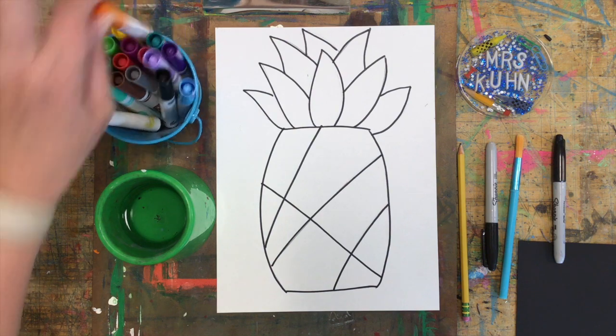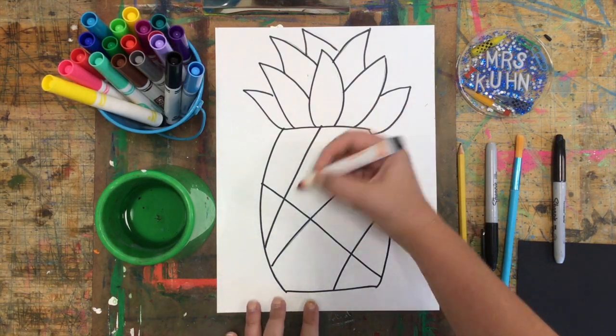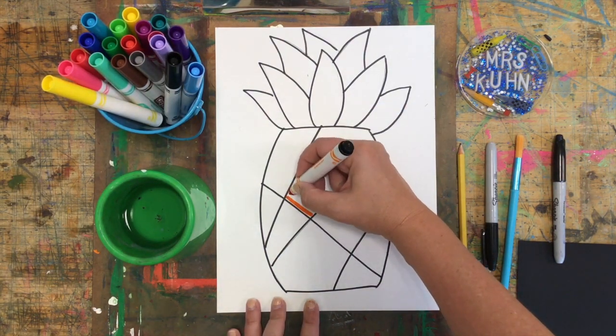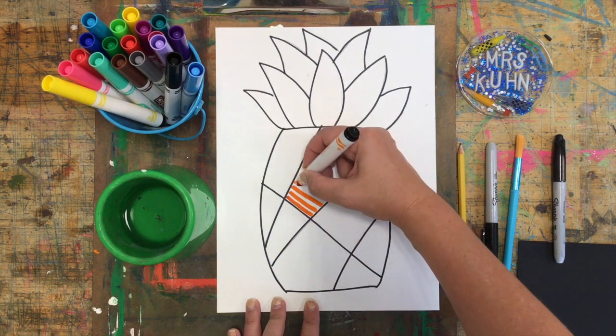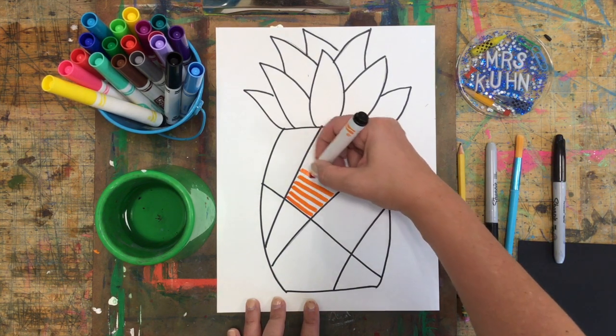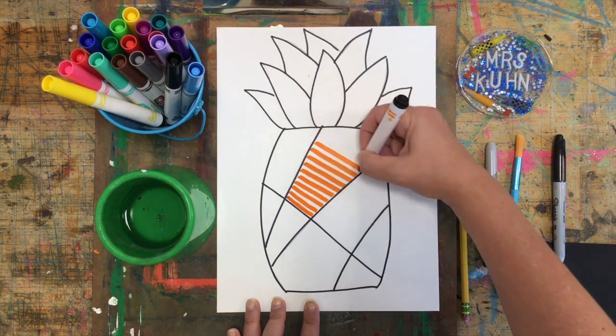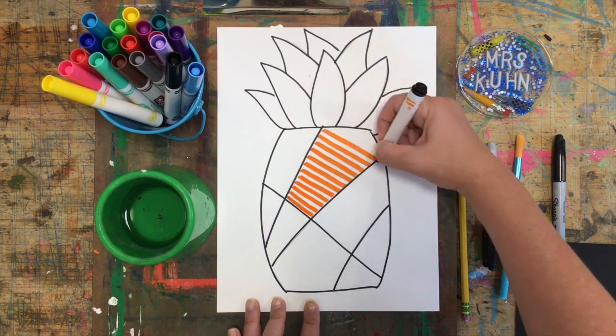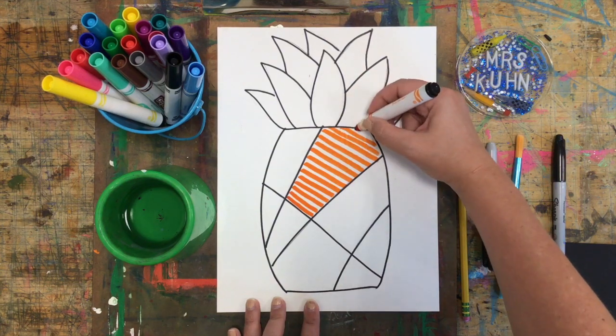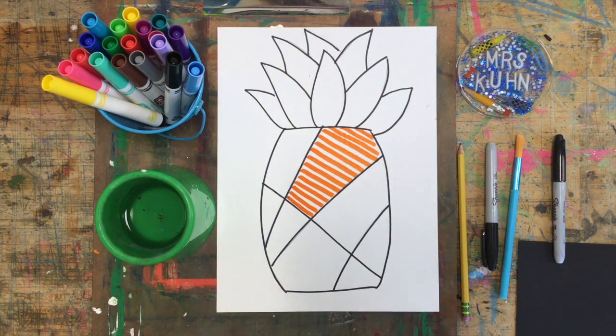So I'm going to get started with orange. I'm going to add a pattern. And for this project today, it's really important that I make thick lines and I keep my pattern close together and not leave very much white space.